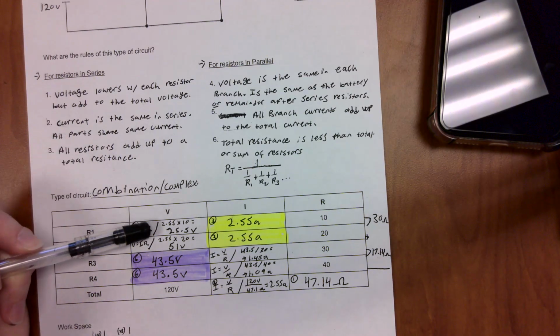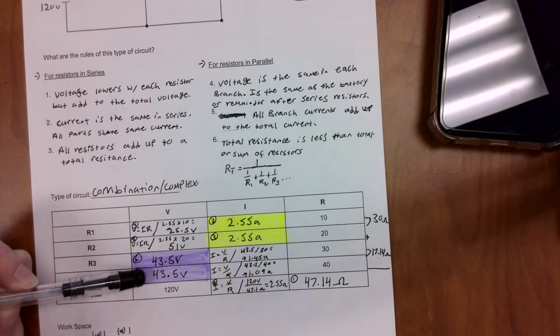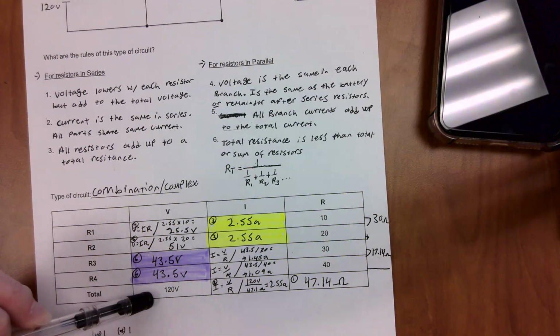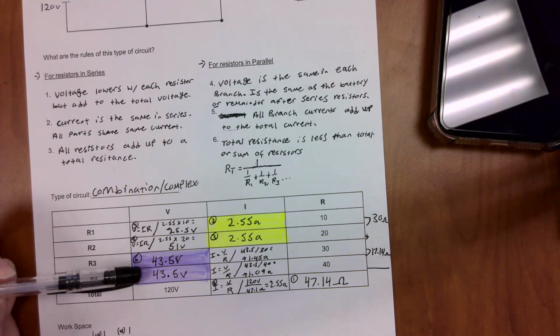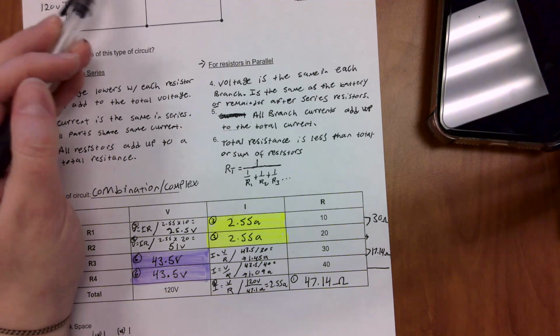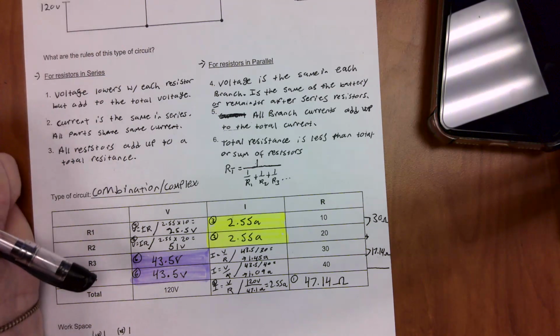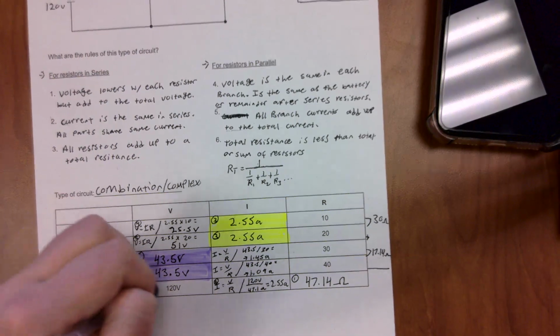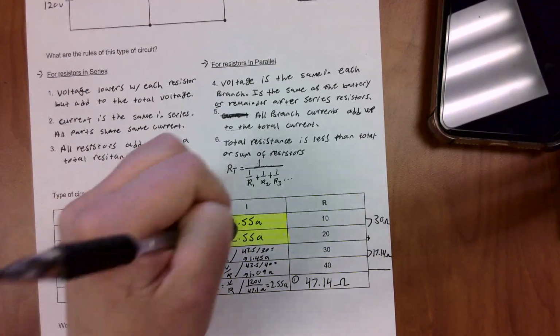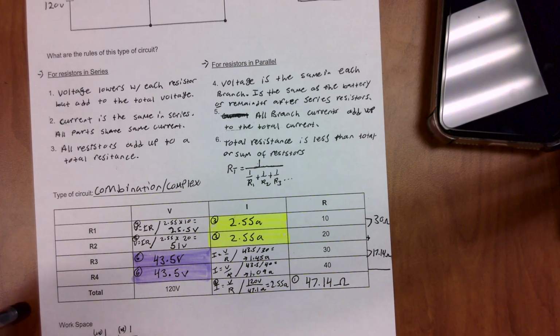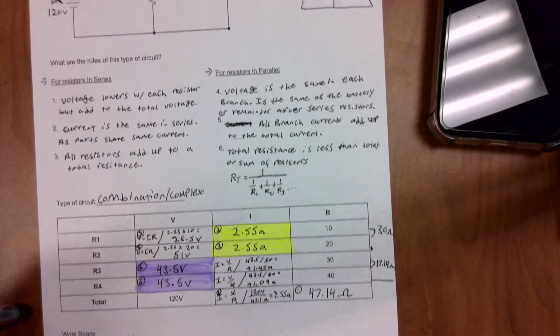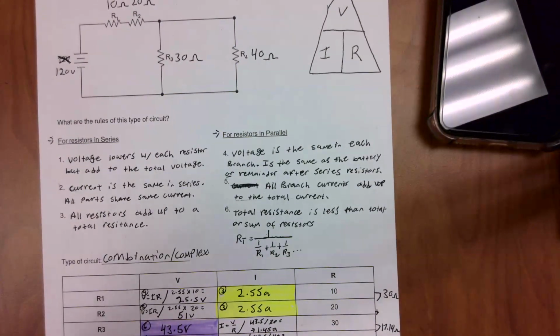Or, oh, these three together or these three together are going to equal the total. Or, oh, the voltage in both of these has to be the same because it's the same as the remainder after we get it sucked up by these guys. Okay, so realizing that these turned out to be the same number and these turned out to be the same number really are good hints. Okay, but that's how you figure out combination circuits.